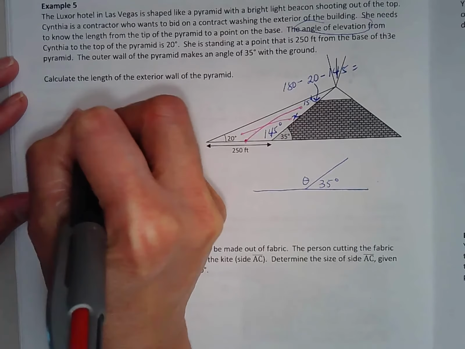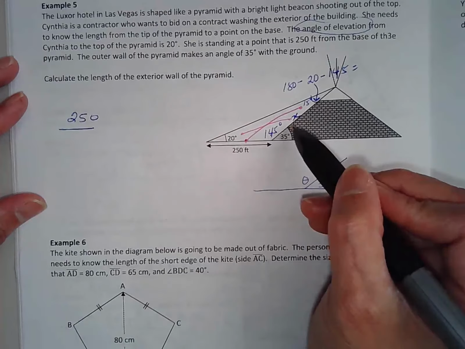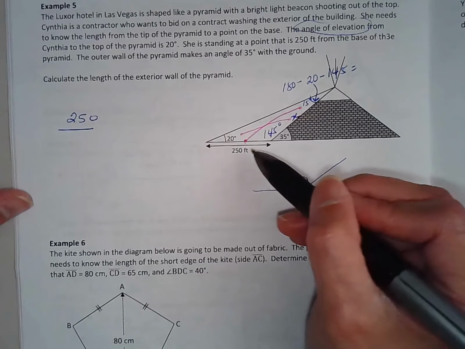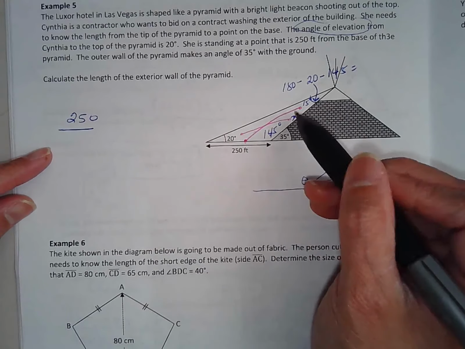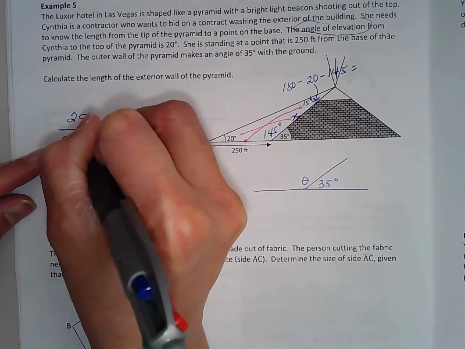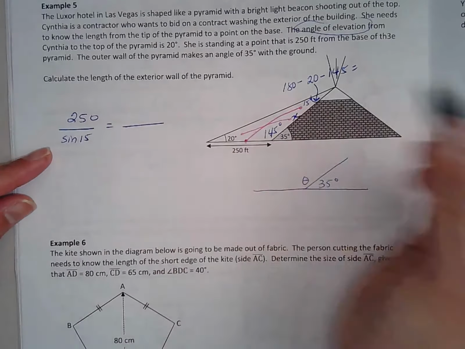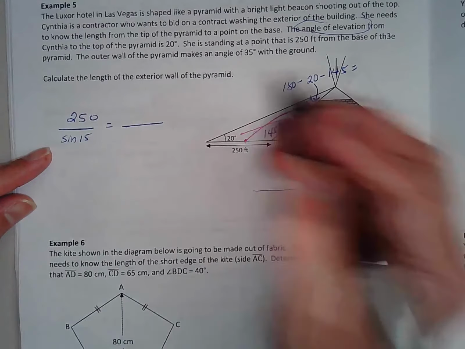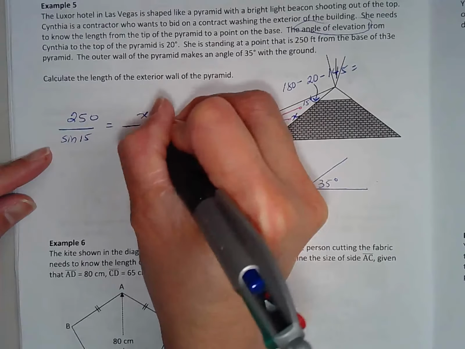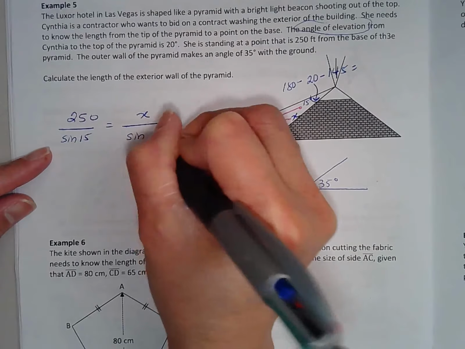So 250 divided by sine of 15, and then x divided by sine of 20.